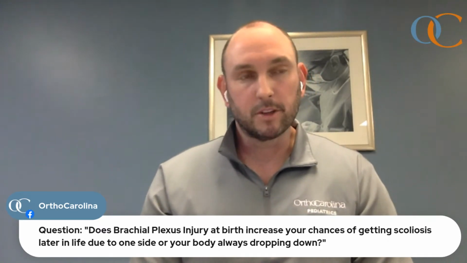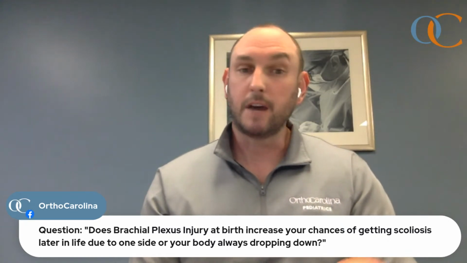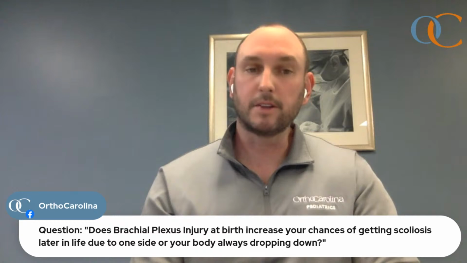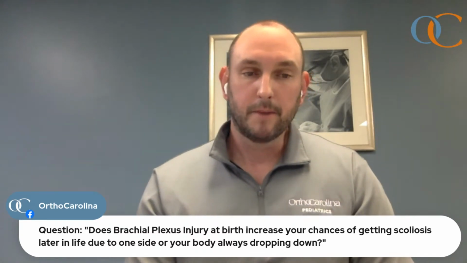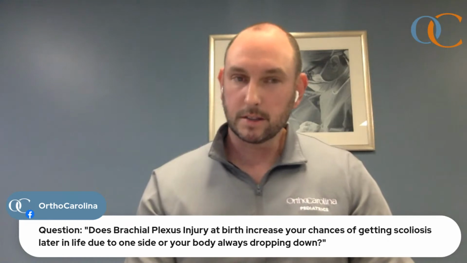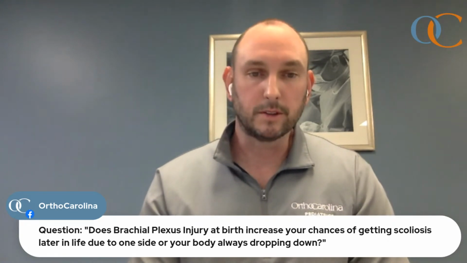And it's something to look at, if you do have a brachial plexus injury and have a curve, is there, at the time of the brachial plexus injury, something else that happened neurologically in the spine that was causing the scoliosis too? But if it was just an isolated brachial plexus injury, we don't see that increasing the chances of having scoliosis.